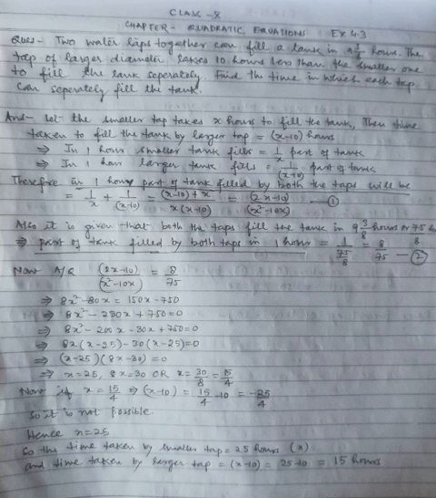So if x is equal to 15 upon 4, let us calculate x minus 10 also. So x minus 10 comes out to be negative, that is minus 25 upon 4, which is not possible because the larger tap would be taking time in negative numbers. So hence it is not possible. It means x is equal to 15 upon 4 should be discarded. So x is equal to 25.